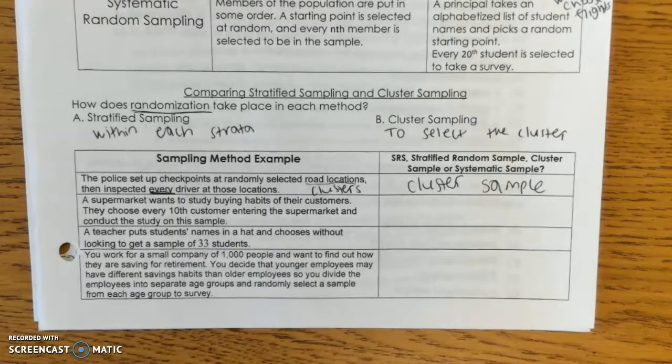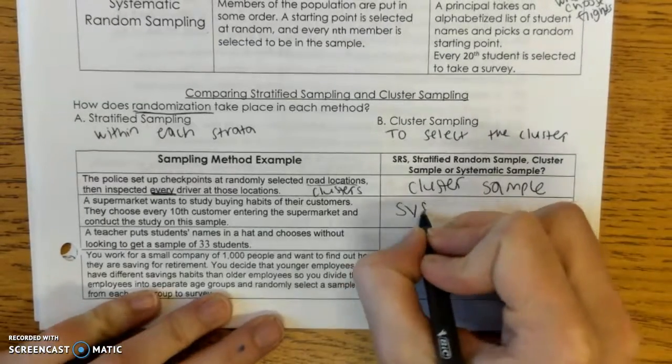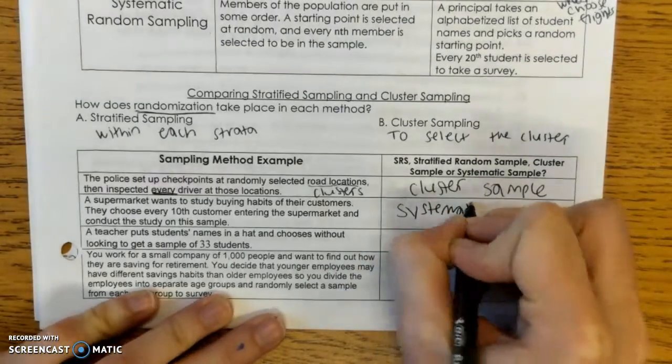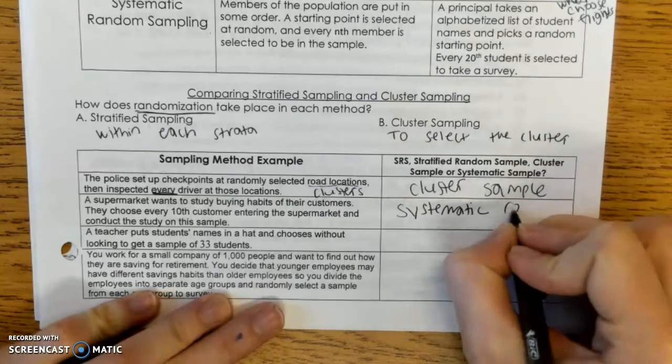All right, the next one. A supermarket wants to study buying habits of their customers. They choose every 10th customer entering the supermarket and conduct the study on this sample. This is systematic sampling, right? If you're choosing every certain customer, that's systematic random sampling.